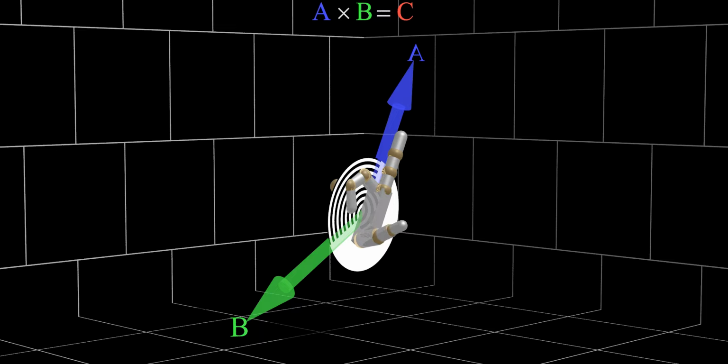Extend your thumb. Your thumb points perpendicular to the plane containing A and B. This thumb direction gives the direction of A cross B, here labeled vector C. The right-hand rule helps determine the cross product direction only, not magnitude.